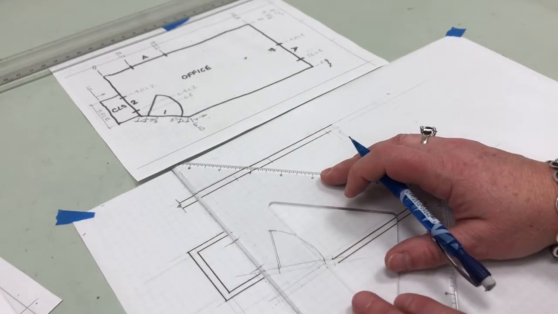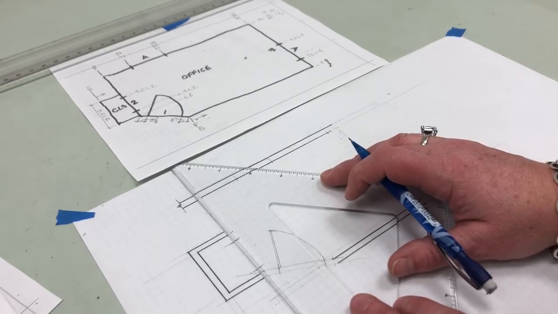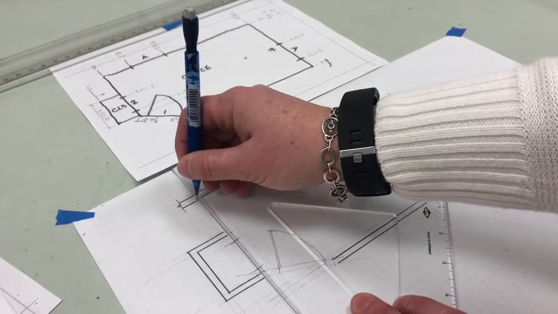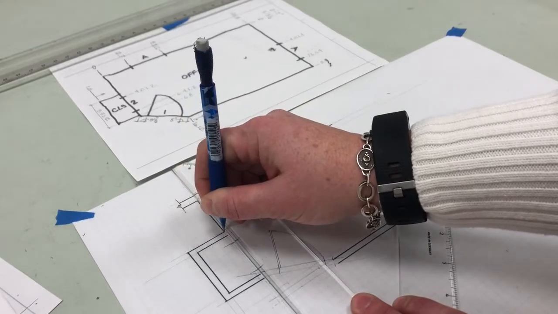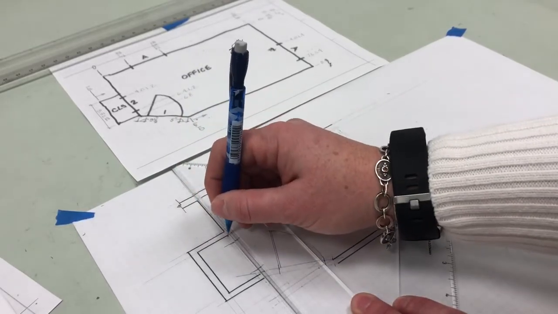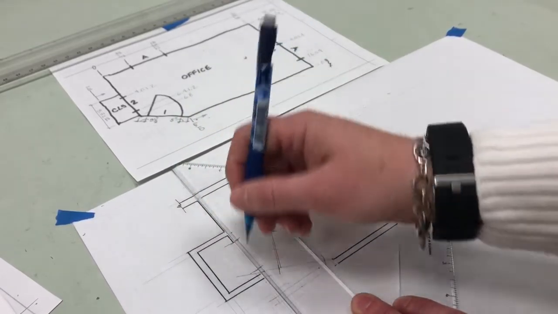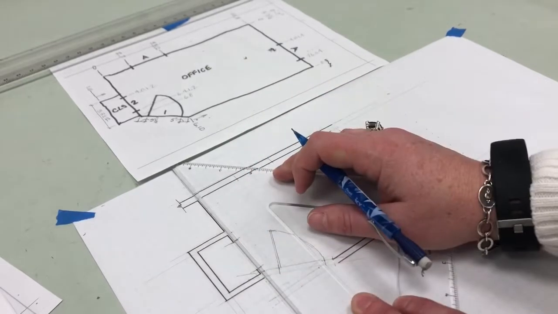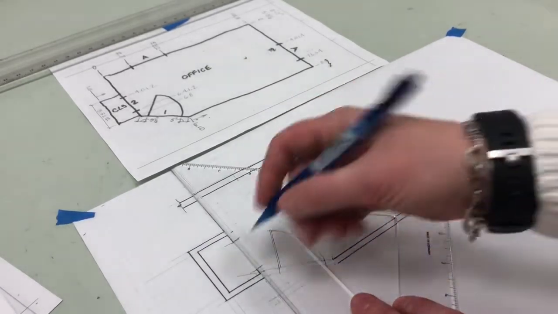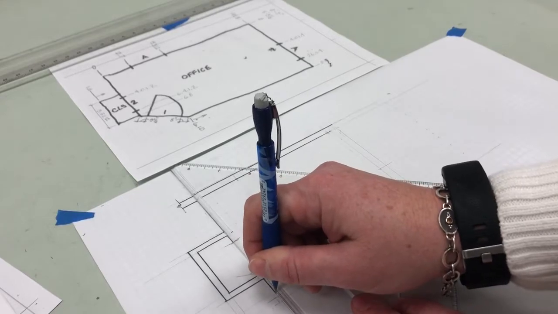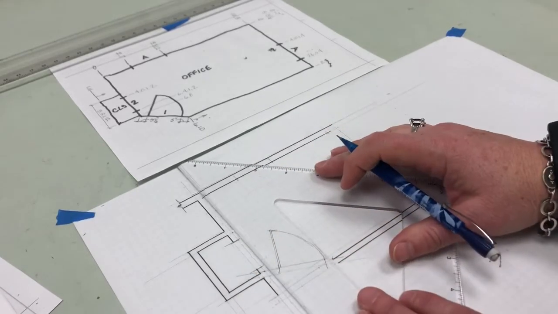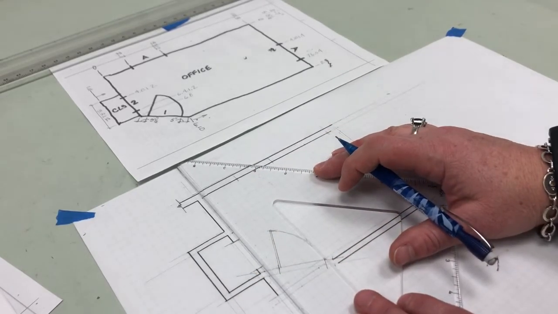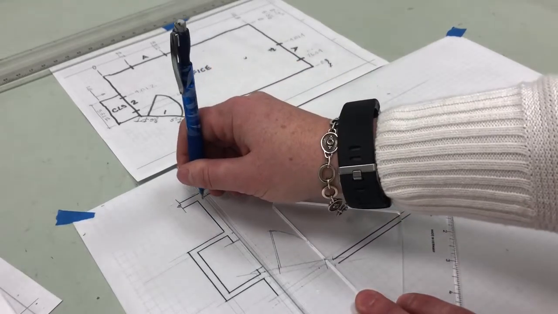Now here we have a door opening that I want to show. So I'm going to show you how you handle that. My line is going to go here to here and stop at that wall. And it's going to pick up again on the other side. And then I'm going to do, whoop, I almost forgot this part of the wall here. I'm going to do the same thing, the inside face of the wall.